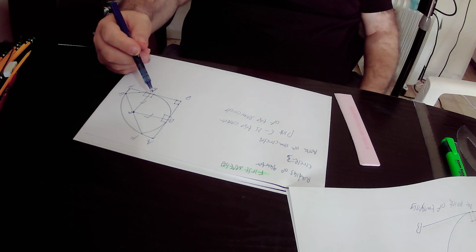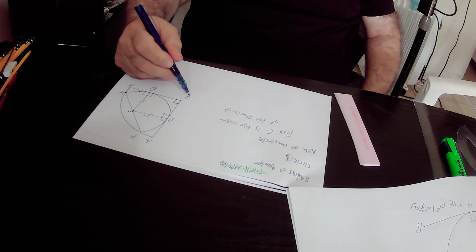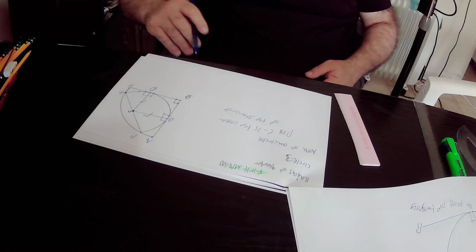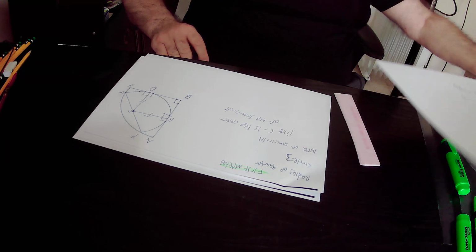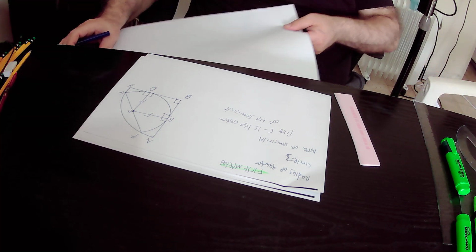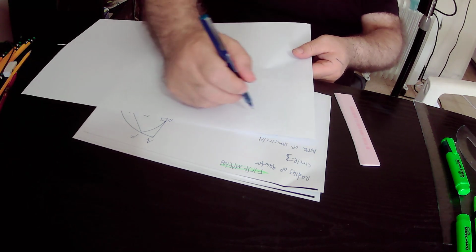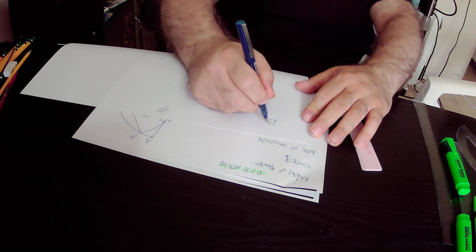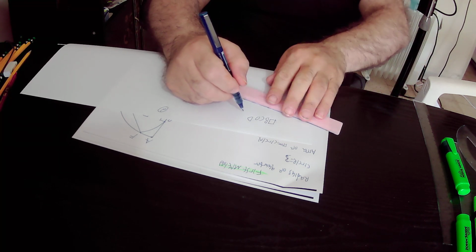So inside quadrilateral BCOD, we have three right angles.